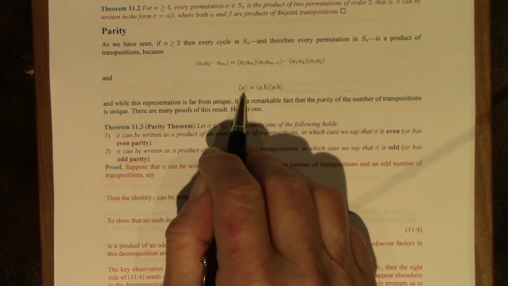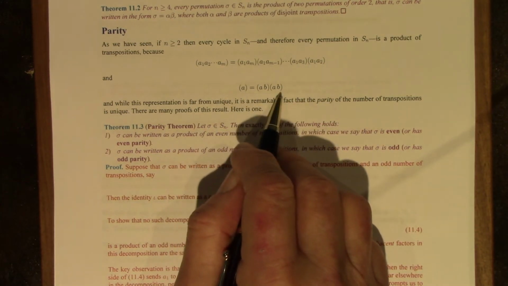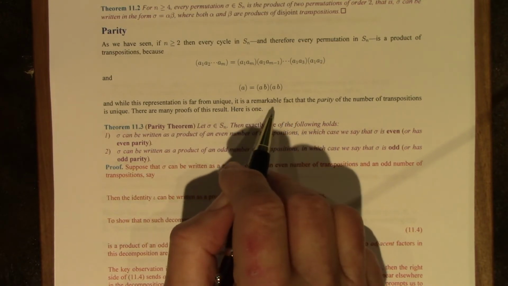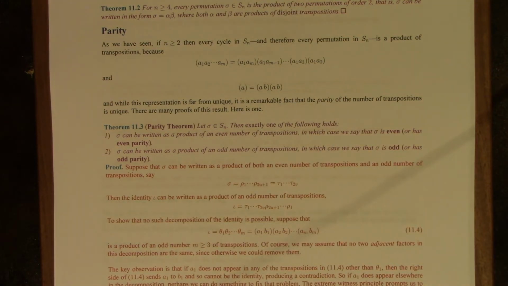This one cycle can also be written as a product of transpositions. And we discussed the fact that this representation is far from unique, but that the parity of the number of transpositions in any transposition decomposition of sigma is unique.